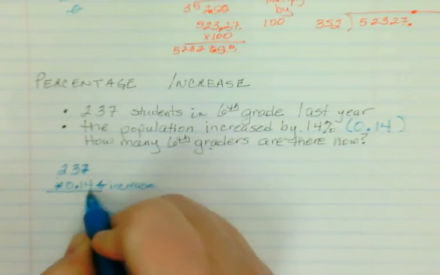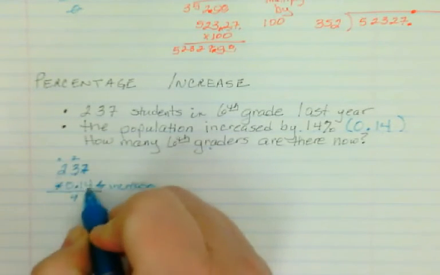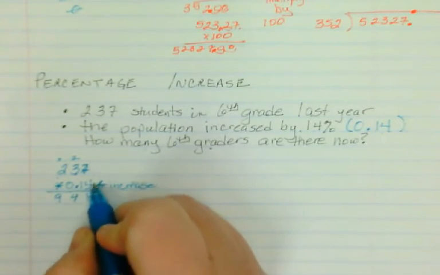4 times 7 is 28. 12, 13, 14. 4 is 8. 9. So done my 4.